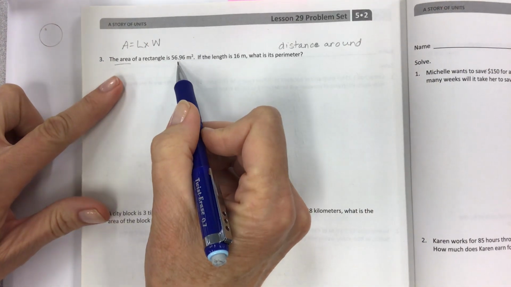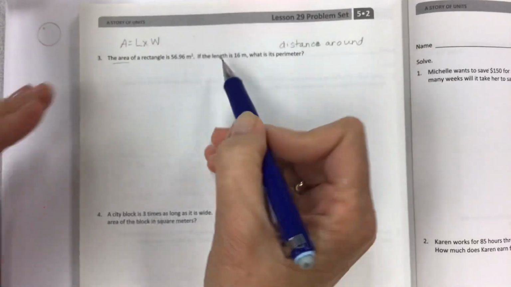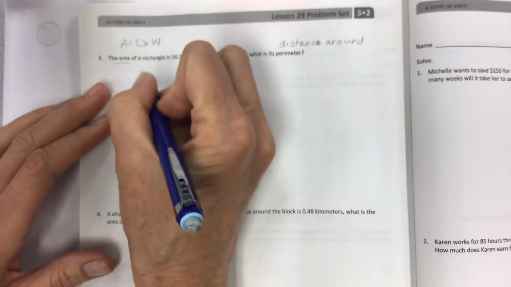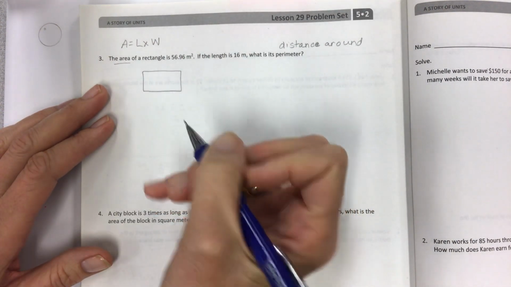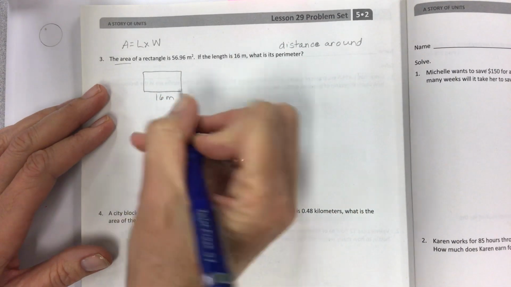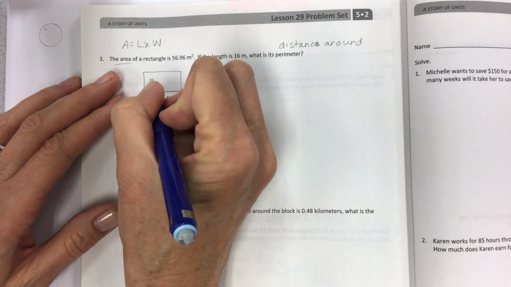Okay, so how do I get the width if I only have one dimension? Okay, so first of all, I always like to draw what I know. If the length is 16 meters, I tend to do the long one as the length. It really doesn't matter. You'll find that out when we do the geometry unit.